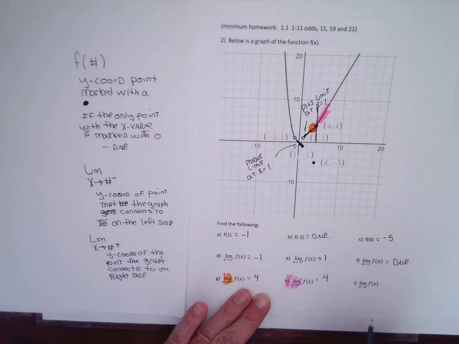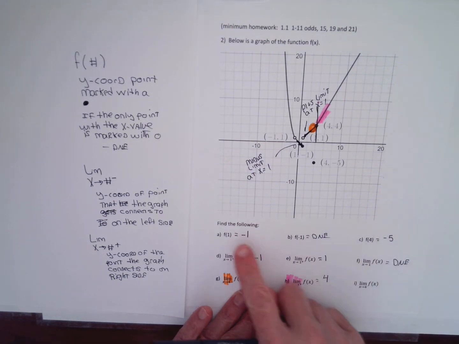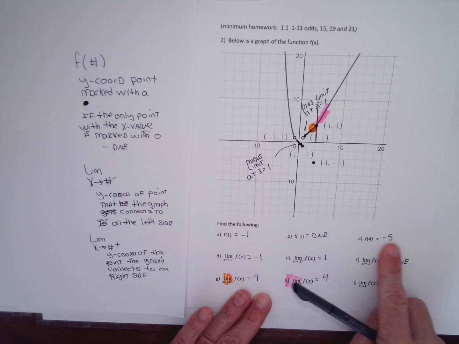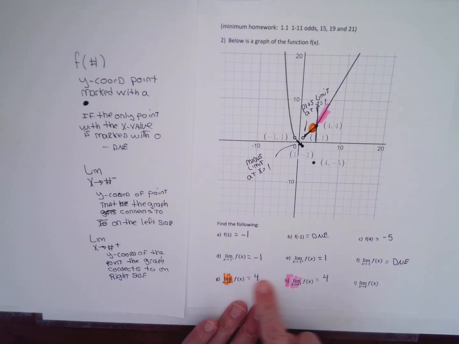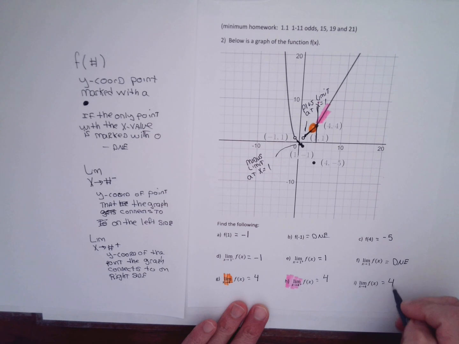The limit does not have to be an open circle or a closed circle. The function value has to be a closed circle. The limit can be the y value of either an open or a closed circle. And in this case, both the left and the right-hand limit are the same number. So the two-sided limit in part I is that number.